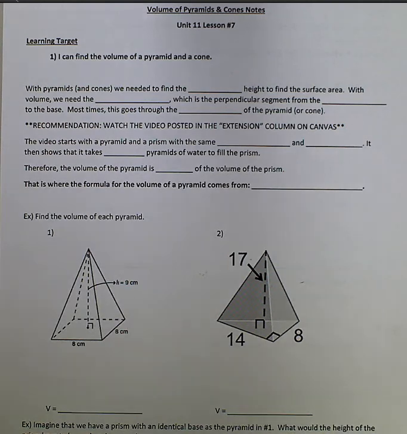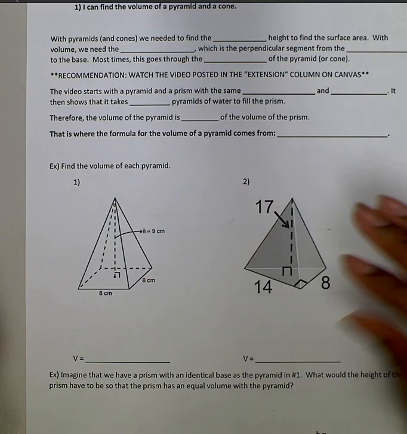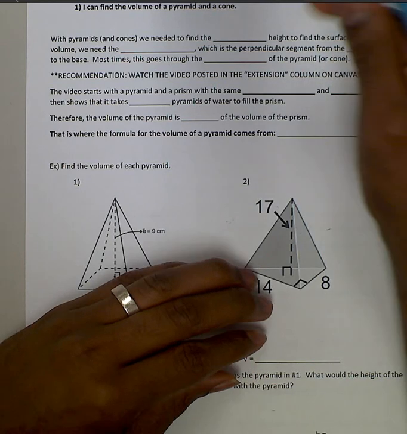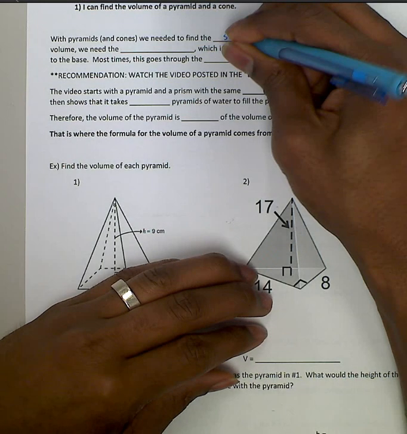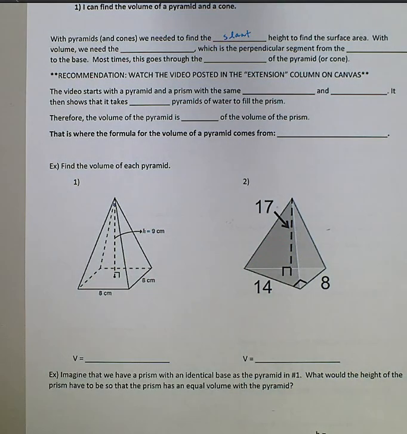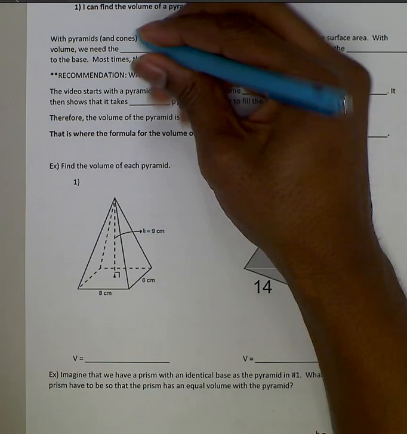Today we're going to talk about finding the volume of pyramids and cones. At the end of this video, you should be able to find the volume of a pyramid and a cone. Alright? Okay, so with pyramids and cones, we need to find the slant height to find the surface area. Remember that? And that was the height of the lateral face. With volume, we need the altitude.